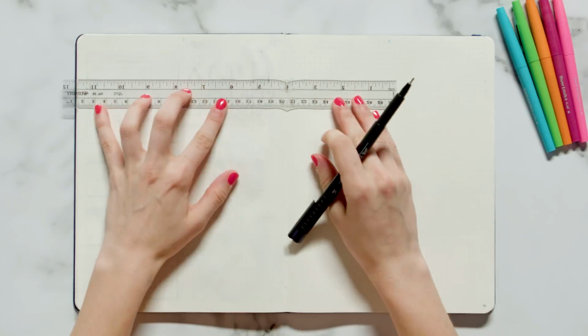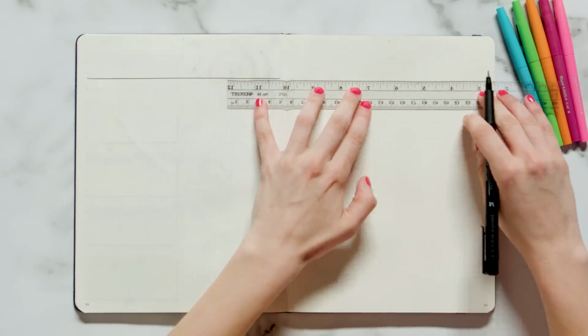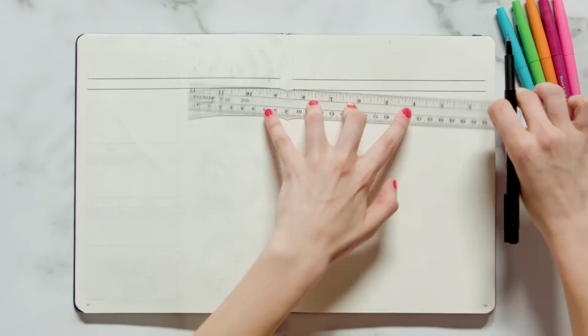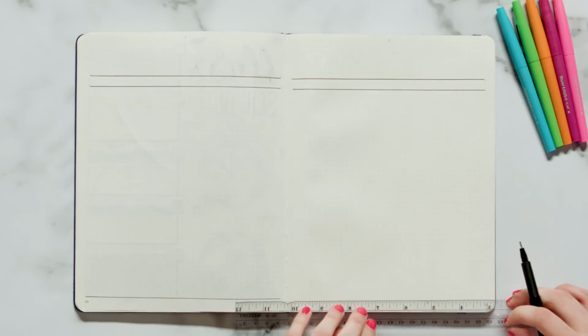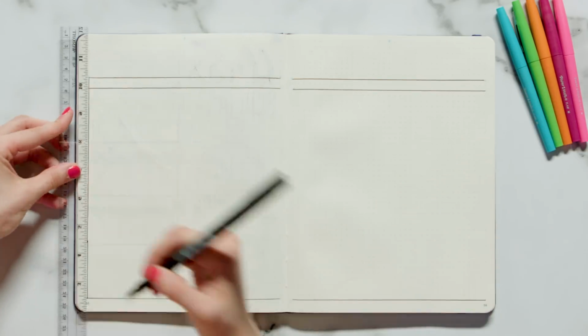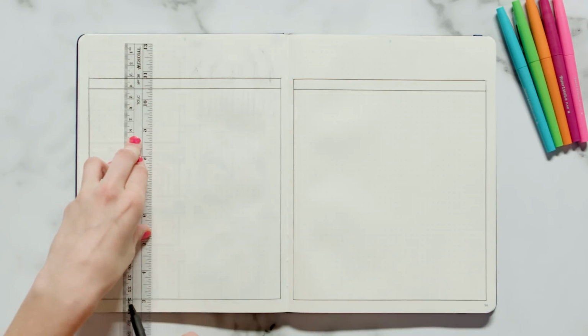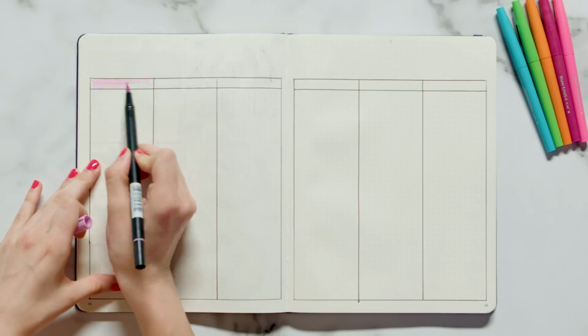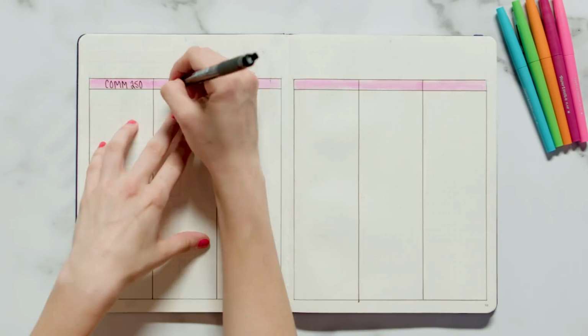So now I'm going to show you how I did mine. Draw a horizontal line across both pages 7 boxes down from the top. Then draw a second horizontal line 2 boxes below that. Draw one last horizontal line across the bottom of both pages. The next step is to draw 2 vertical lines on each side to divide the page into 6 sections that are 12 boxes wide. Then fill in the top section with a color and write your course name.